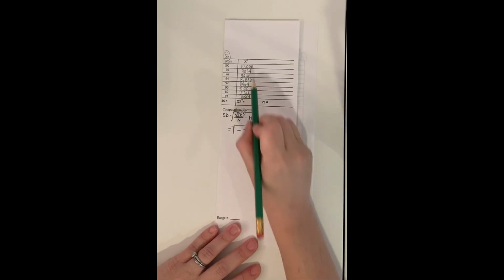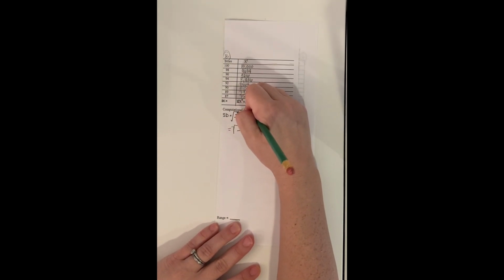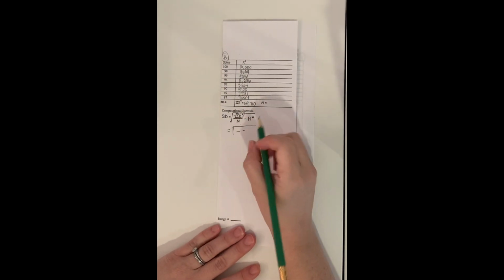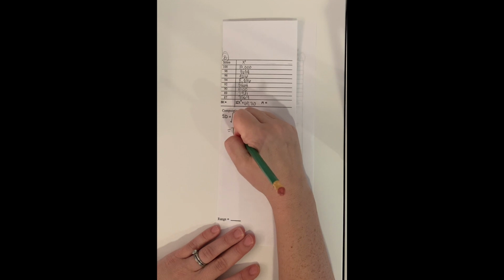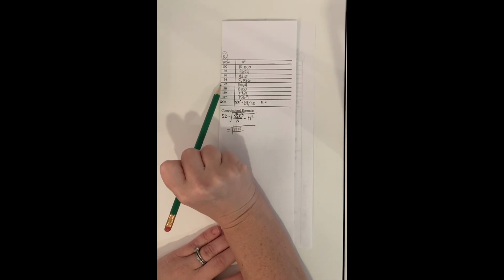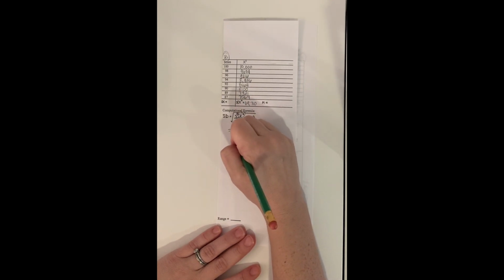Okay, so then the next step is to add up all these squared values. And when I do that, I get 69,710. So 69,710 is my numerator. I'm going to write that in the numerator spot. And then I have to get my n. So I'm just going to count my scores: 1, 2, 3, 4, 5, 6, 7, 8. So n is 8. I'm going to put that there.